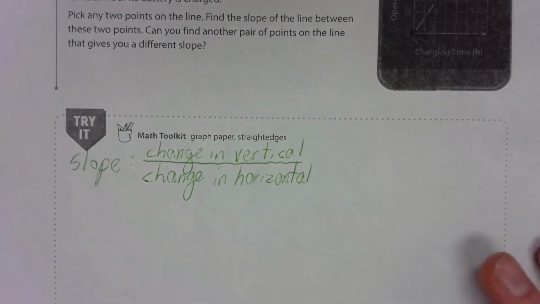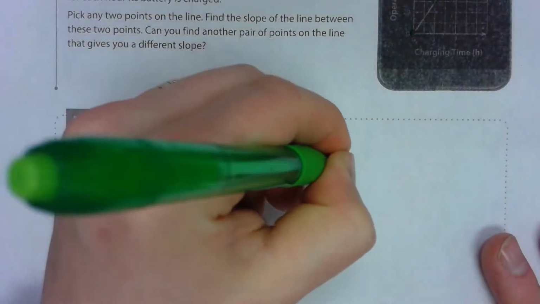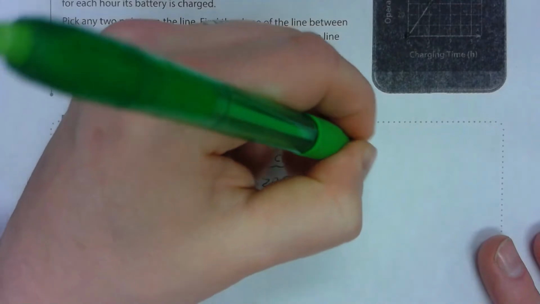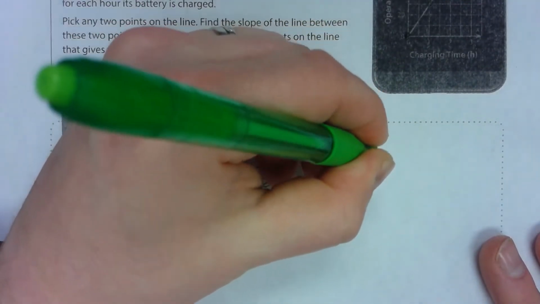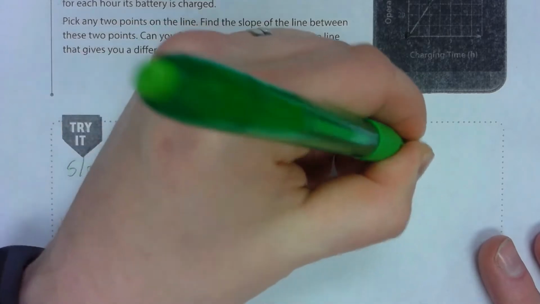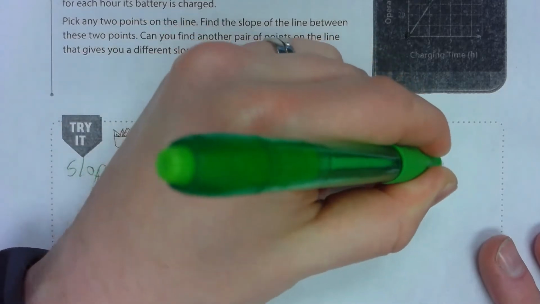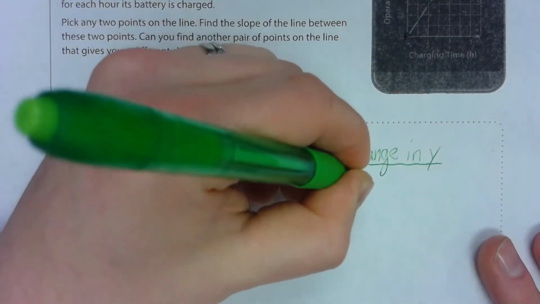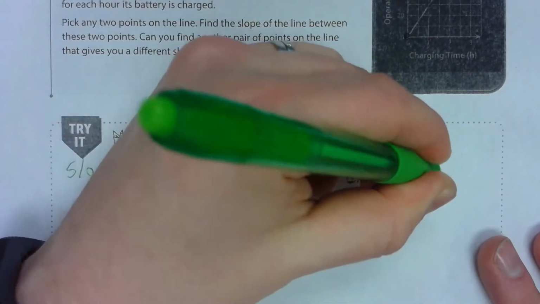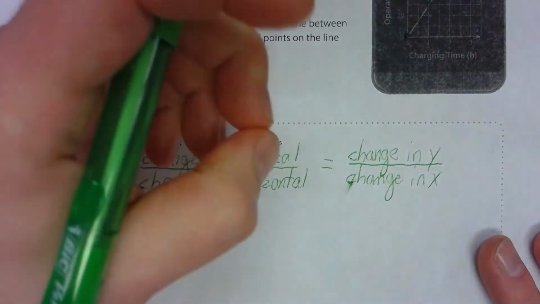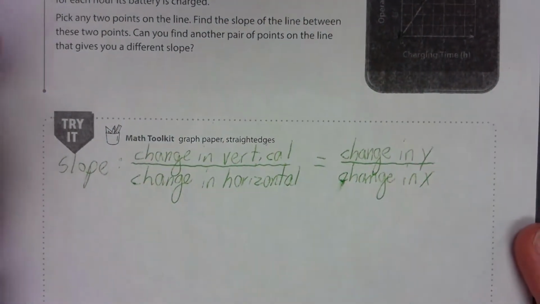Now, maybe we can say that a little differently, actually. We could say that this is a change in my y values divided by a change in my x values.